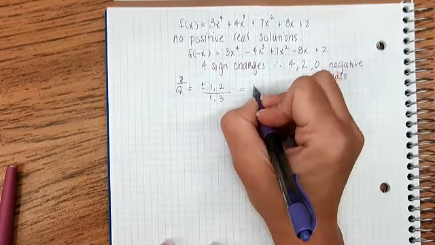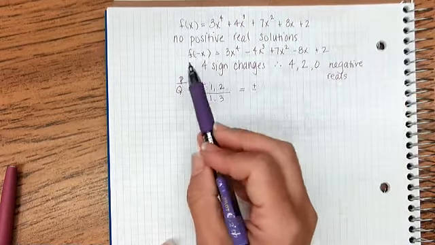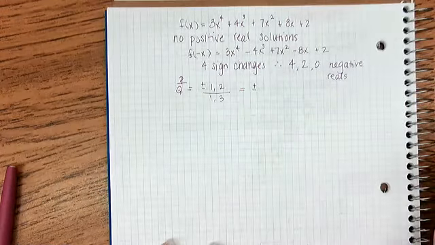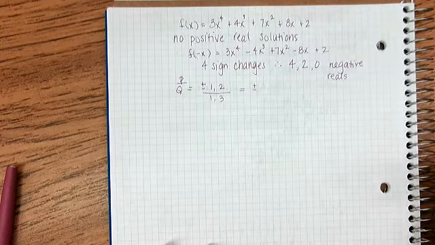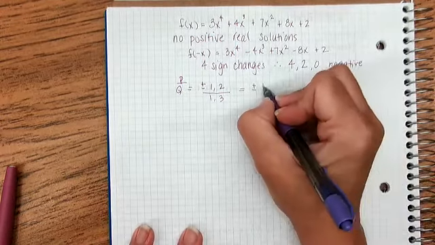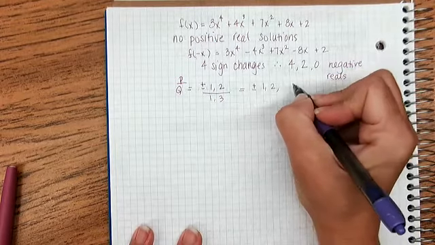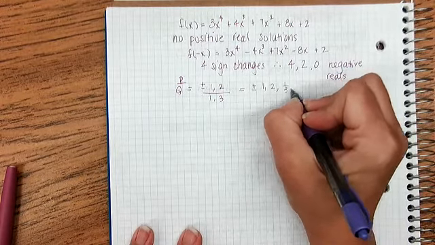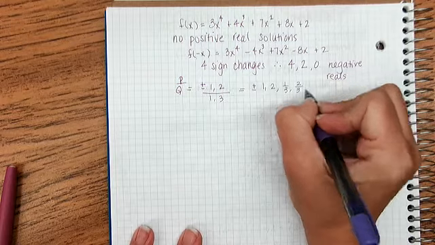Do you still need to list the plus or minus, even though we know there are no positives? Yeah. When I ask you what the potential rational zeros are, you need to list them all out. So that would be 1, 2, 1/3, 2/3.